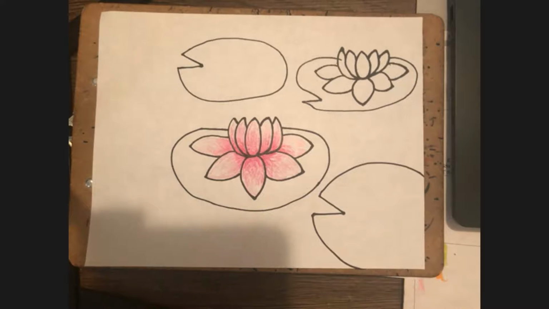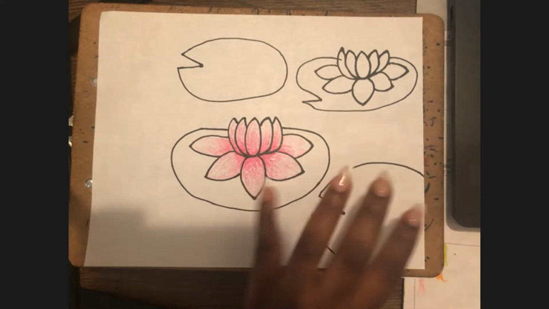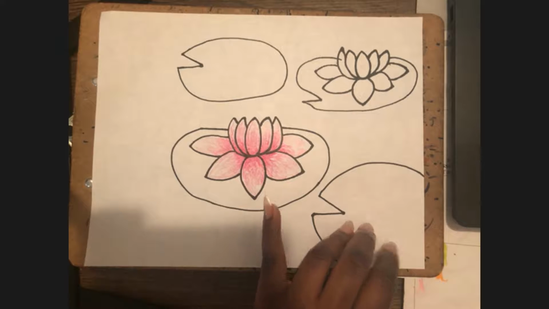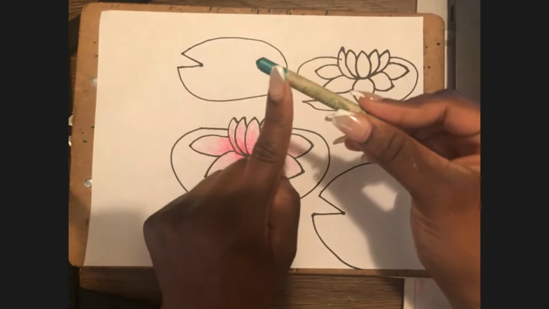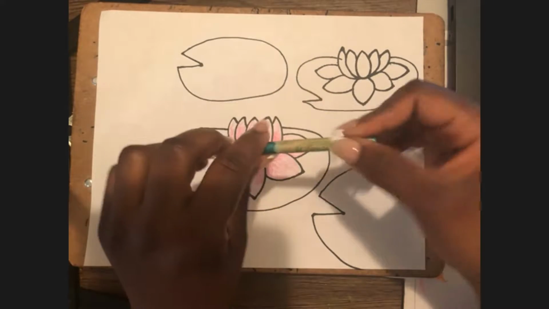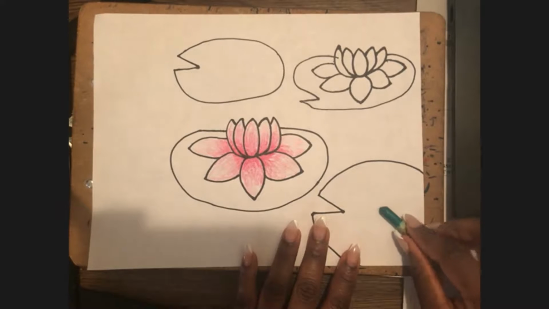Okay, so now we have one water lily. So I'm going to do the lily pad. Let's color the lily pad. Same thing, we can start dark in the center. And what I did with my lily pad is I took a little bit off the edge of my crayon, and then I laid it flat so I can get a certain texture.